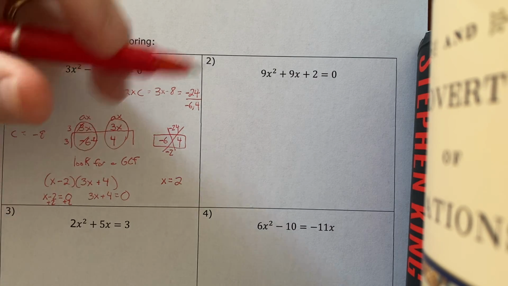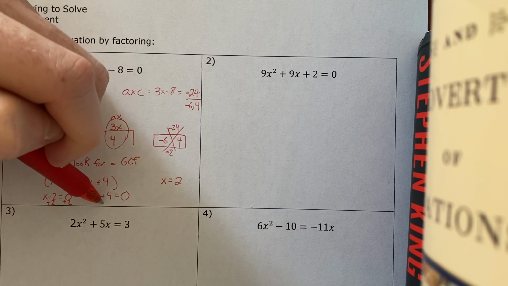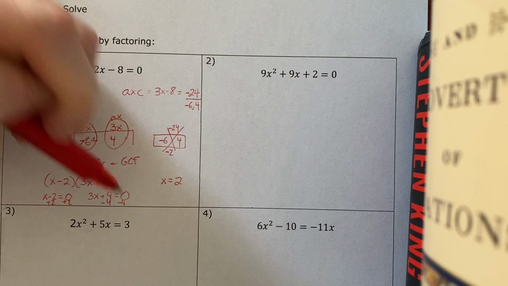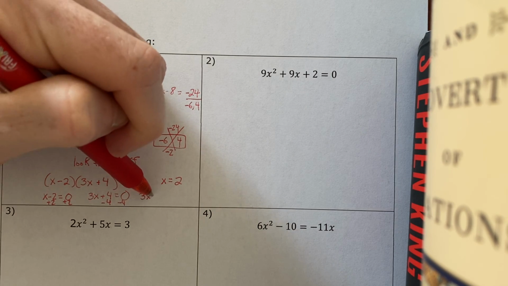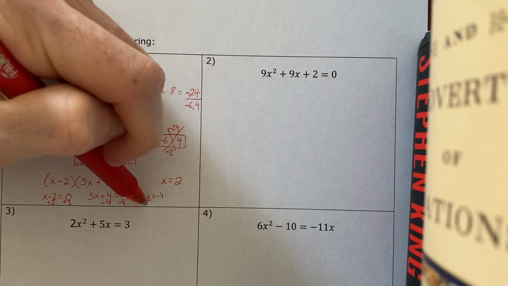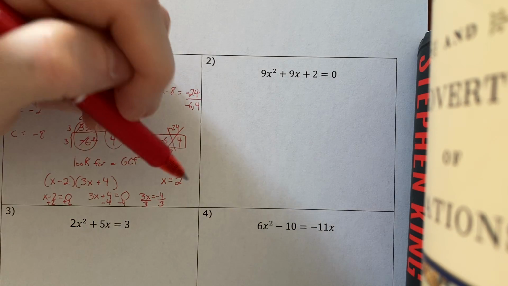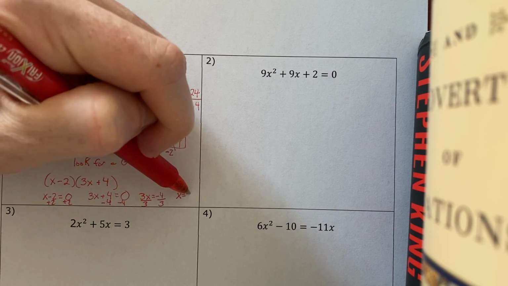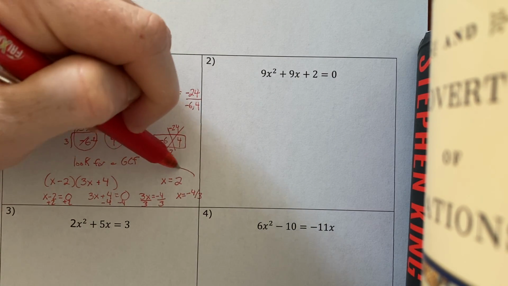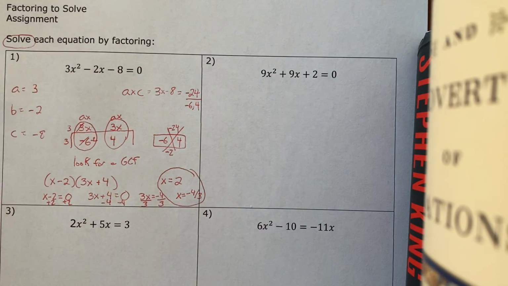Here I actually have to do 2 steps. If I'm trying to get x by itself, first thing I got to do is subtract 4. And I get 3x equals a negative 4. And then I divide both sides by 3. So I get x equals a negative 4/3. And those are my answers.